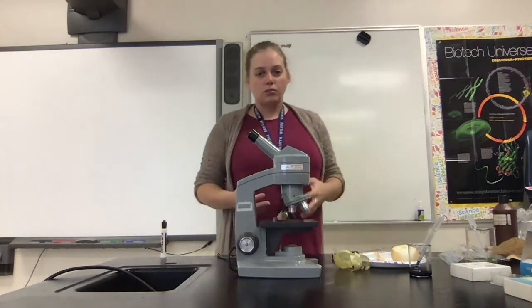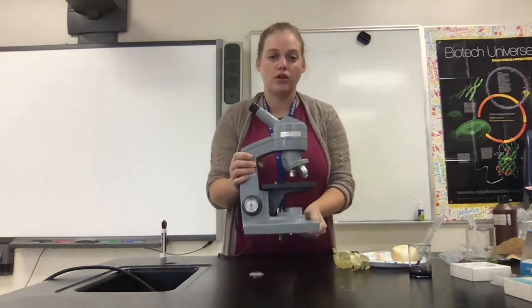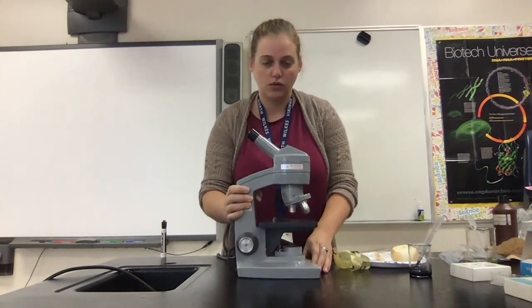So today, ladies and gentlemen, we're going to be learning how to use a microscope. Before we get started, let's go over some basic information about microscopes. All scopes are going to have an arm and a base, and this is how we're going to carry the microscope. You pick it up with both hands by the arm and the base. They're very expensive. We want to make sure that we don't drop them and damage them.